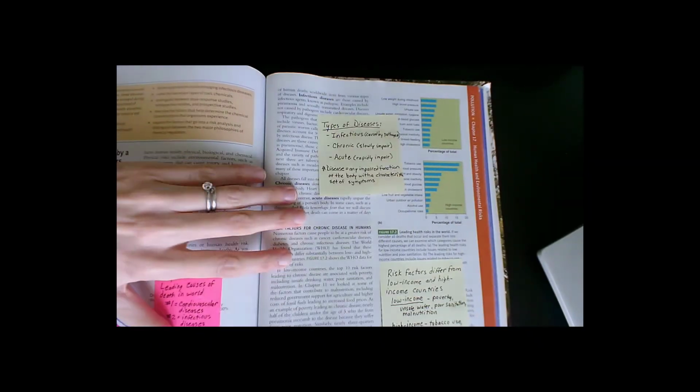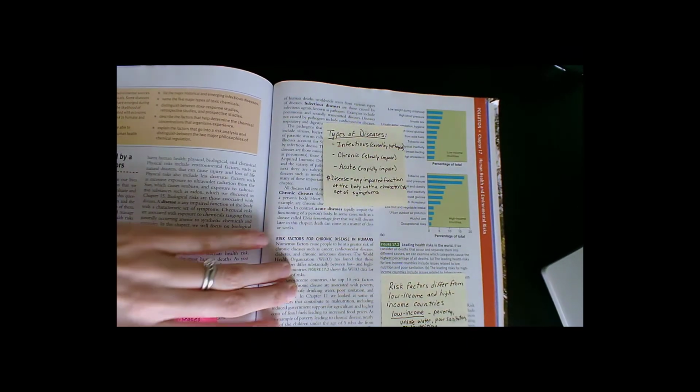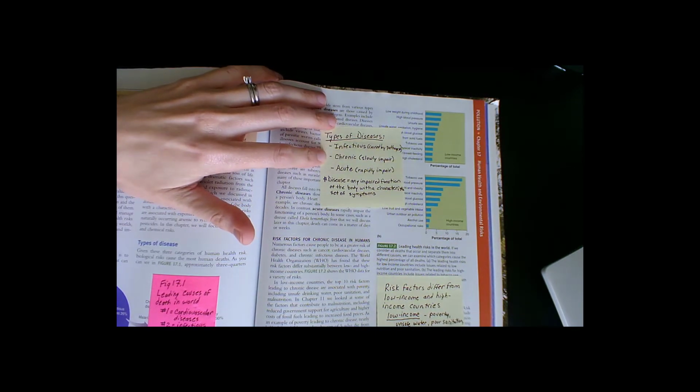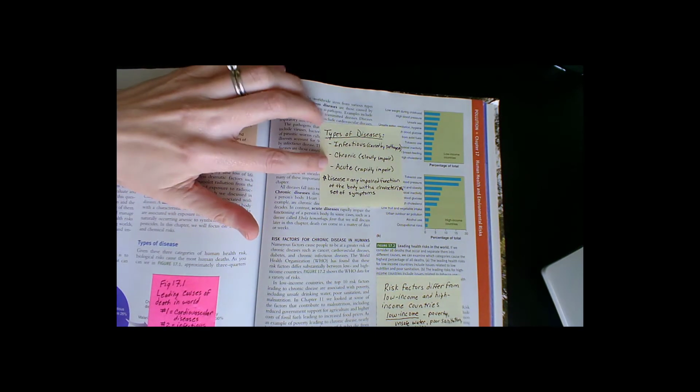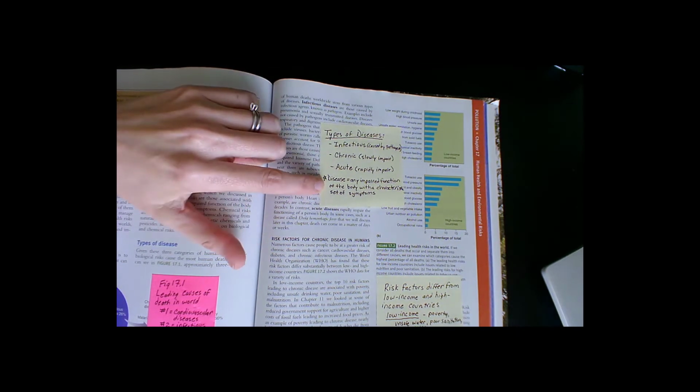All right, so then you need to understand different types of diseases. Infectious diseases are caused by pathogens. Chronic diseases slowly impair the organism. Acute diseases rapidly impair the organism. Keep in mind that a disease is any impaired function of the body with a characteristic set of symptoms.